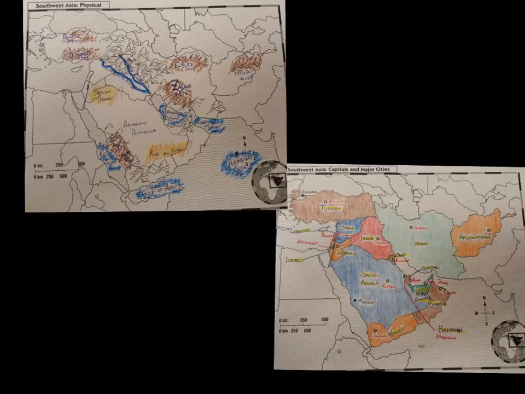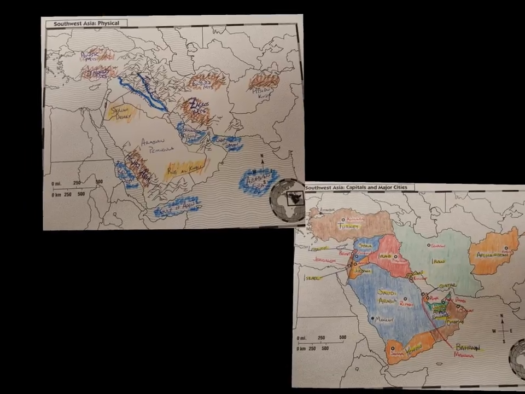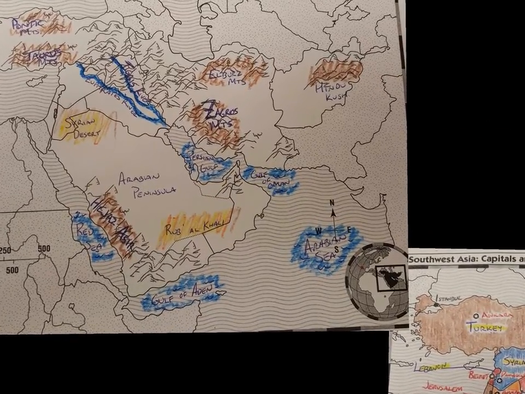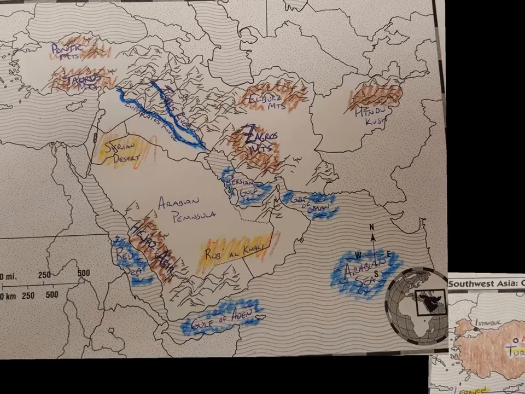If I zoom in on the physical map, you'll notice a couple things. Mountains are labeled clearly and are shaded in brown. With this map, they already have the mountains drawn in, so it's going to be difficult sometimes to see your writing. I had to go over my writing a few times just to make sure that I could see it.